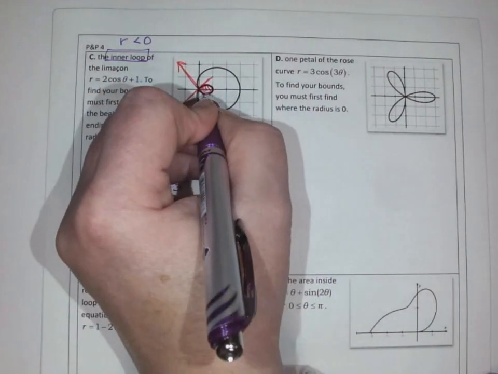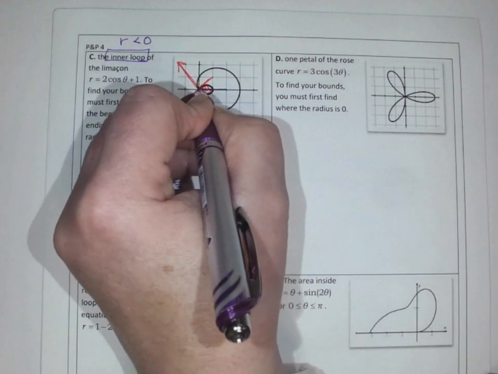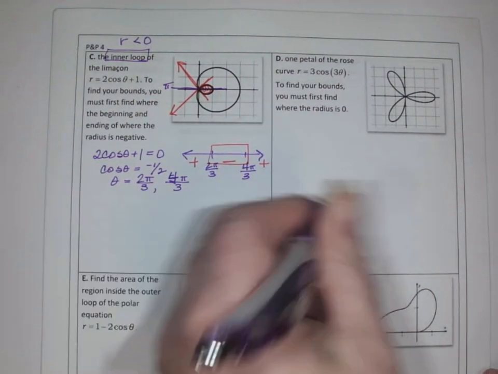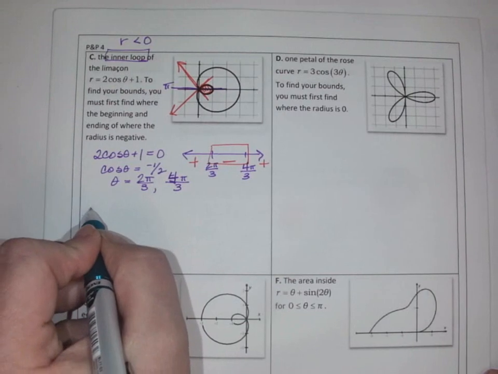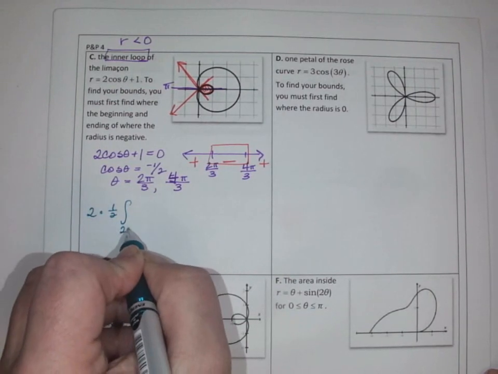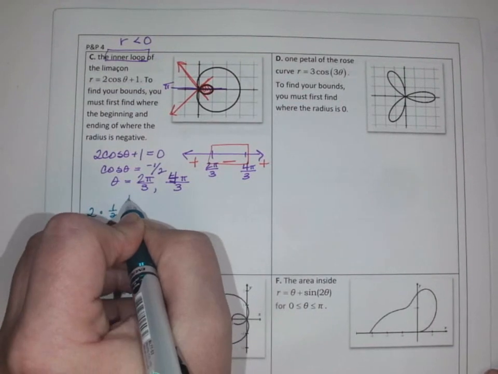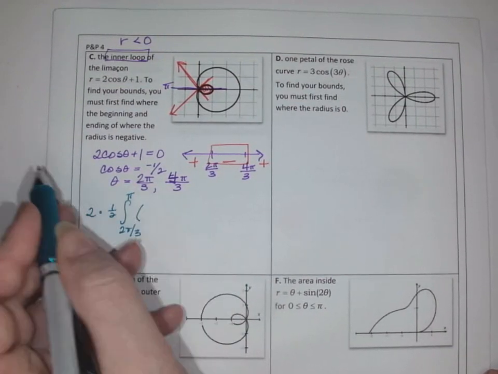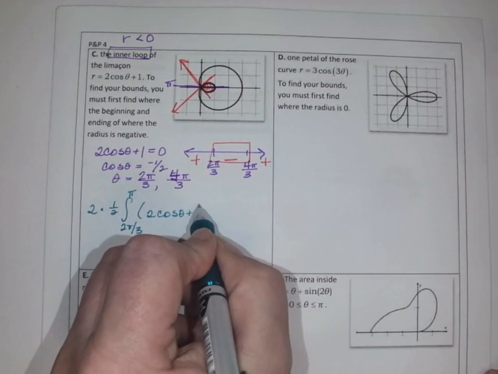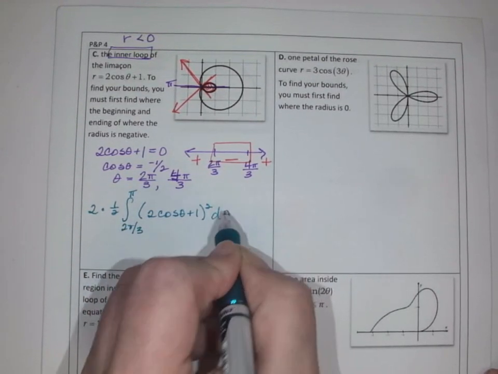Now, if we use symmetry, halfway in between that is going to be pi. So if we do symmetry, let me do it in a different color. We're going to have 2 times 1/2 the integral from 2 pi over 3 to pi of our equation, 2 cosine of theta plus 1 squared d theta.